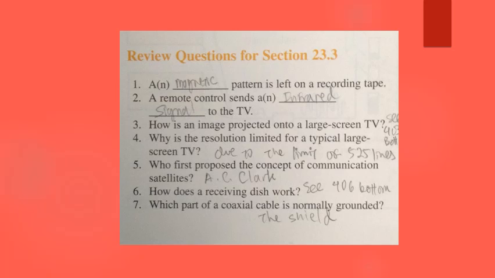4. What is the resolution limit for a typical large screen TV? And that is 525 lines per scan. 5. Who first proposed the concept of communication satellites? That is Arthur C. Clarke.